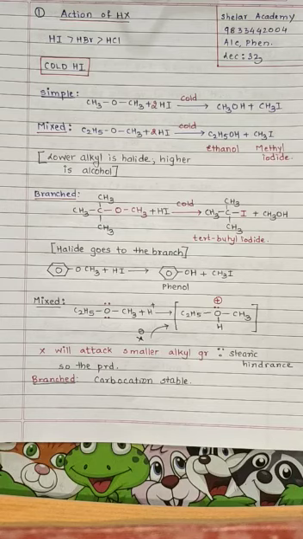Simple ether reacting with cold HI. I repeat, simple ether reacting with cold HI. No option: cold, one alcohol, one halide. Is that clear? One alcohol, one halide. No options. If it is a simple ether reacting with cold HI, one will be an alcohol, the other will be a halide.